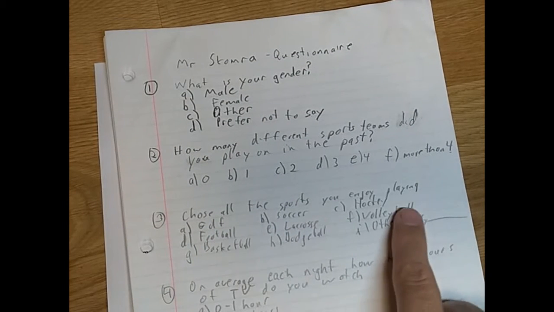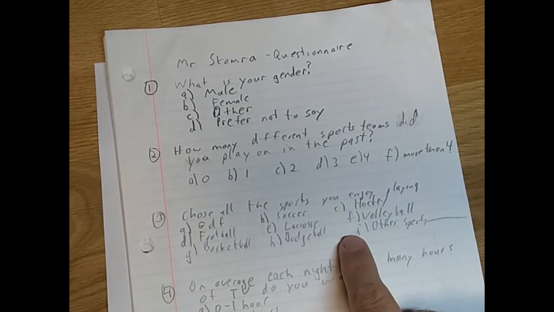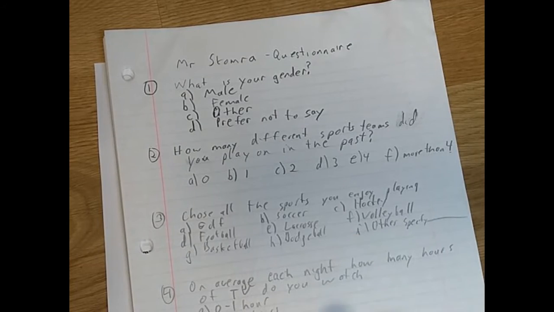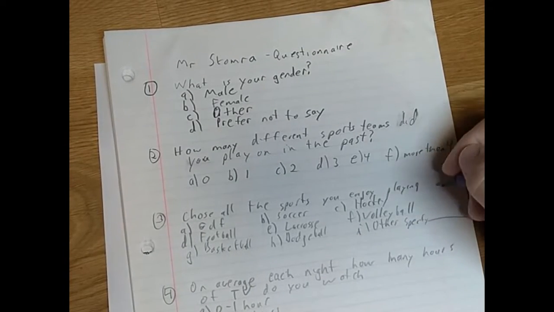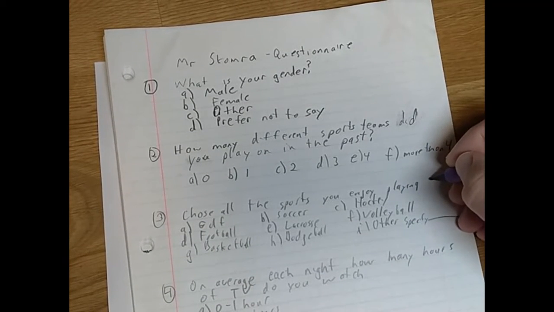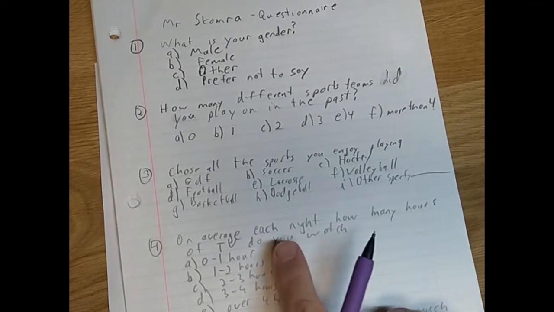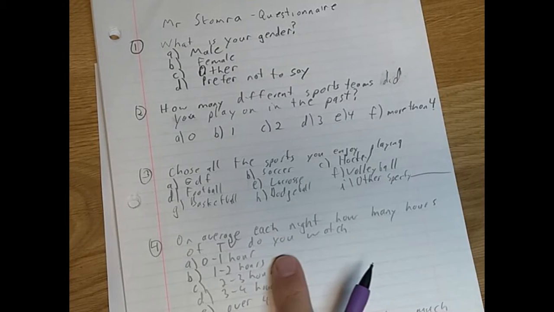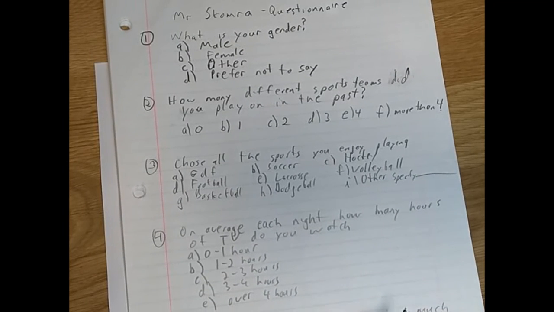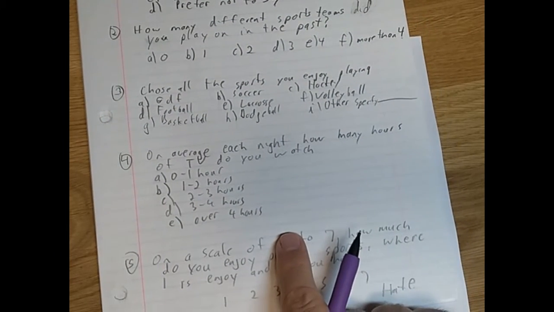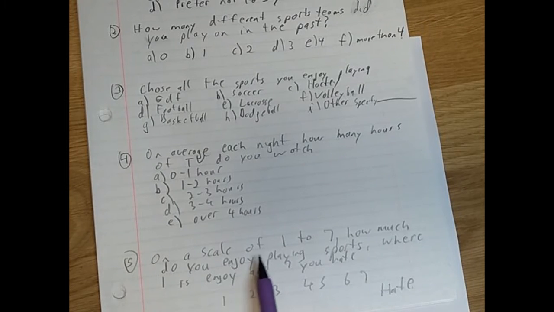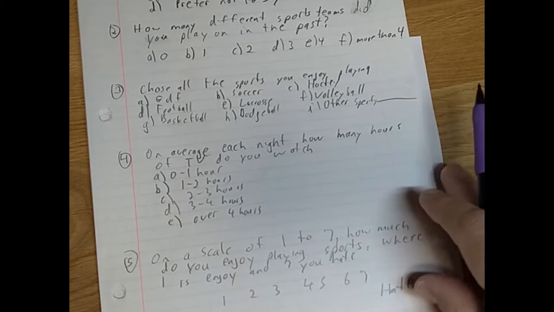Choose all the sports you enjoy playing. So for this one, you can have more than one choice. You can even add it here. You can choose more than one, which I didn't add, but you can say choose more than one. On average, each night, how many hours of TV did you watch? So I wrote the questions with the choices. Then I did a scale question on the end. On a scale of 1 to 7, how much do you enjoy playing sports, where 1 is enjoy and 7 you hate.